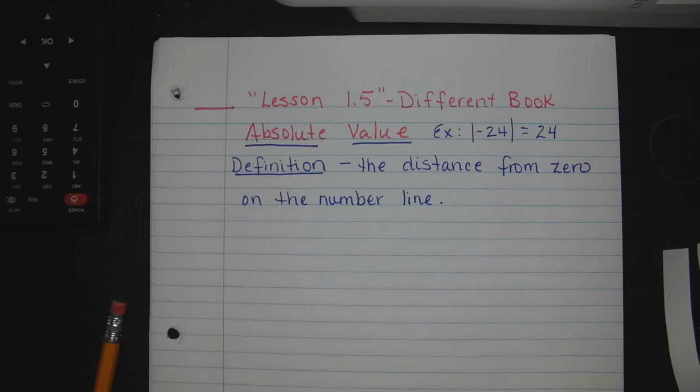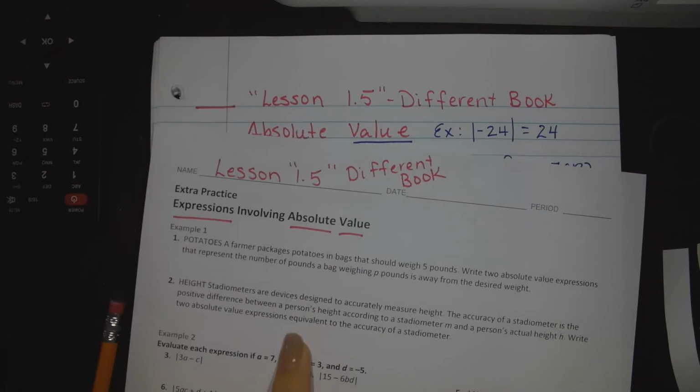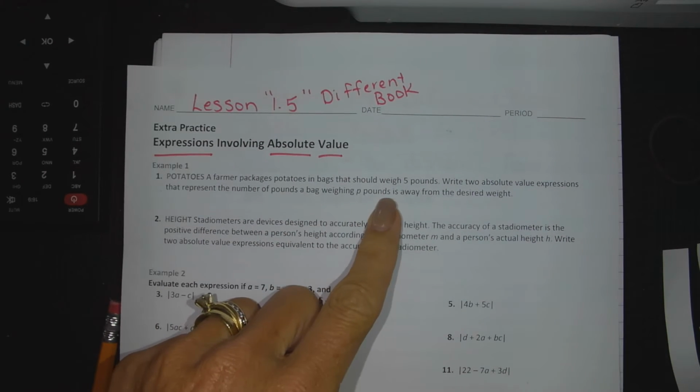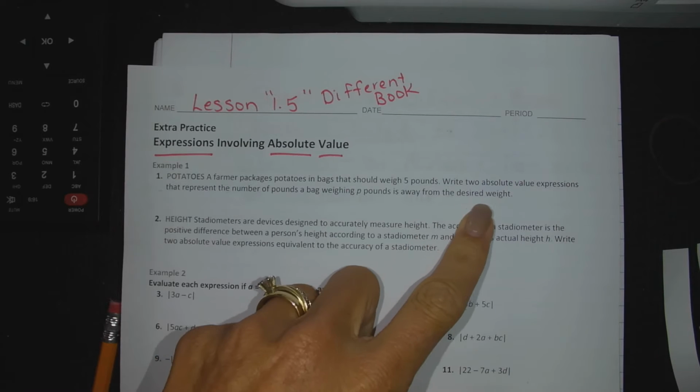Let me check before I make another mistake. Odds are classwork, evens are homework. All right, let's look at number 1 on your paper. Who wants to read the word problem number 1? Jason, go. Potatoes. A farm packages potatoes in bags that should weigh 5 pounds. Write two absolute value expressions that represent the number of pounds a bag weighing P pounds is away from the desired weight.